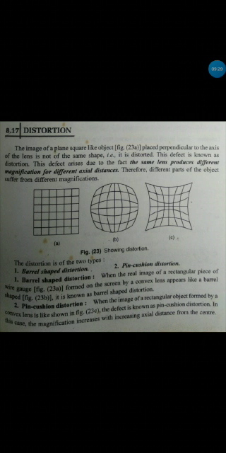In this case, the magnification increases with increasing axial distance from the center.